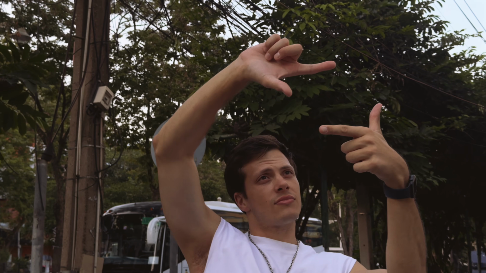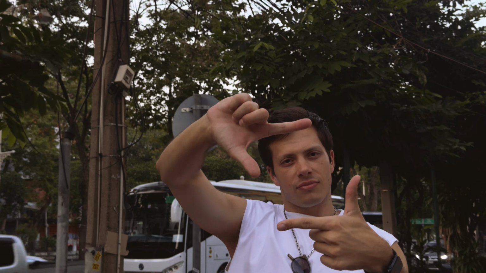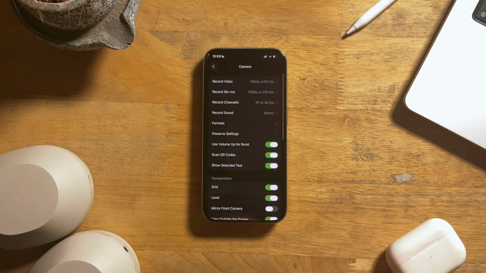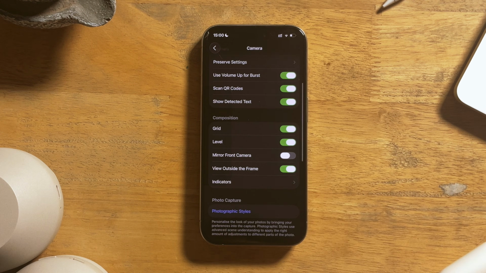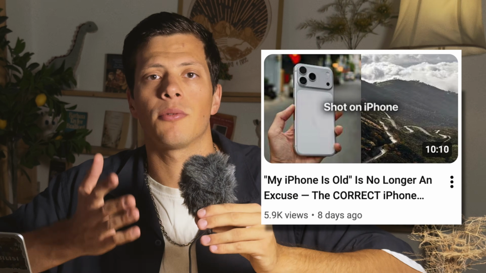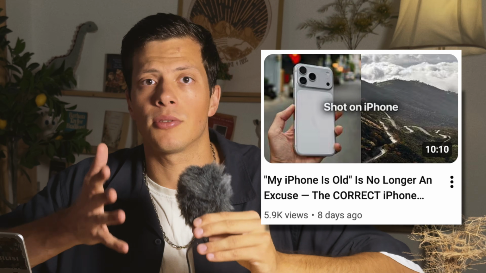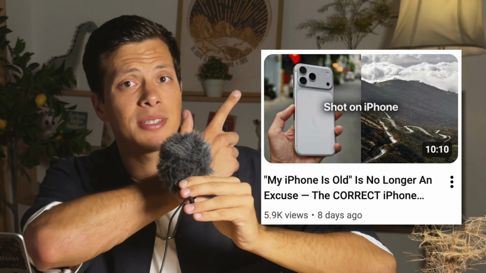Composition and framing are the two things that make or break the photo, but most people think that composition is complicated. It's not. It's actually pretty simple rules, and once you know them, you see them everywhere. To make framing easier, make sure you have grid and level turned on in settings. This is a second video in my series, and in the first one we went over all the basics you need to take great photos. Watch that one for even better shots.